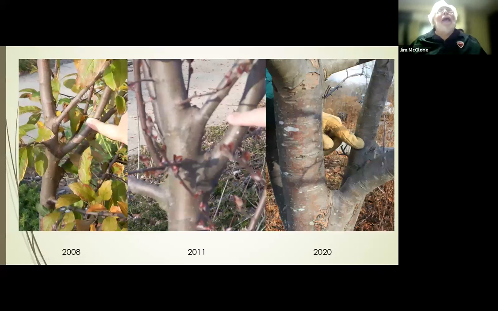When we look at the connection, this is what it looked like in 2008. Three years later, notice the change in the aspect ratio and how much smaller that branch is relative to the trunk of the tree. And by 2020, 12 years later, there is a significant difference between the current central leader and this one that was competing. And as it turns out, that branch is now one of my scaffold branches that's holding up a major part of the crown of the tree.